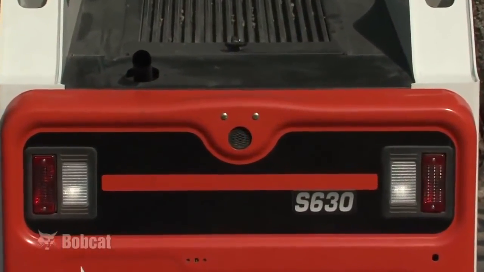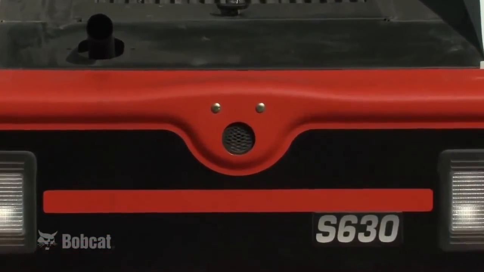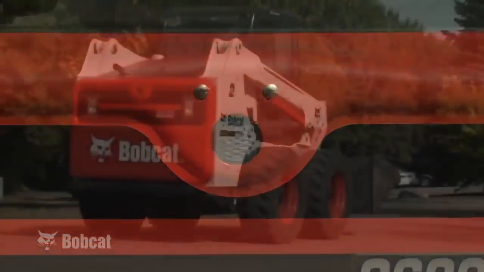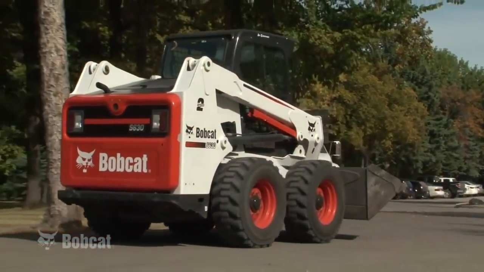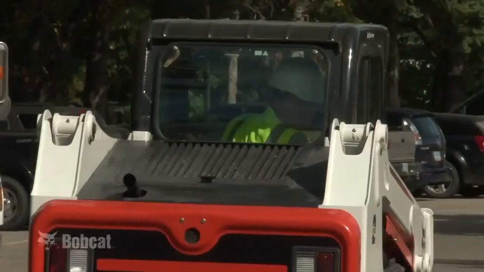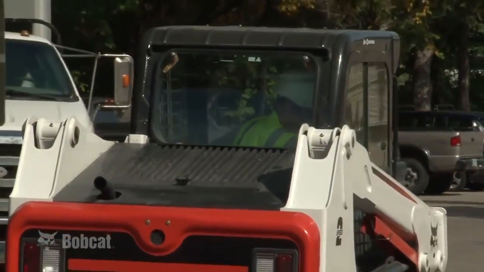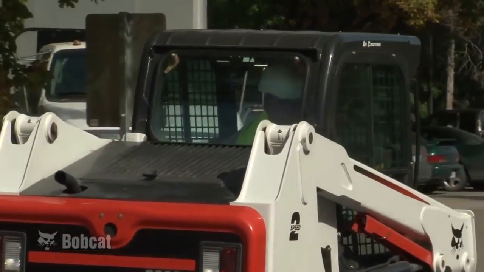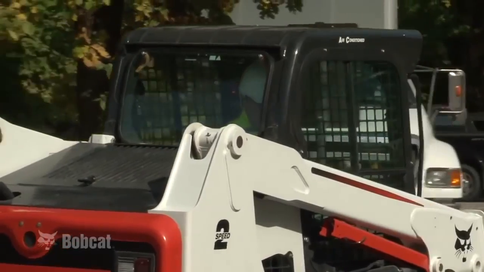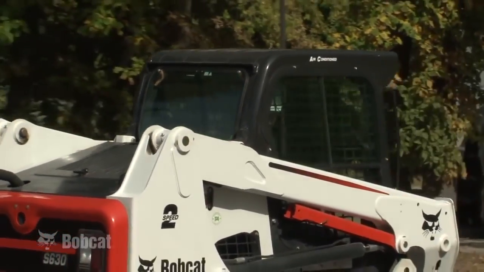If your machine is equipped with a backup alarm, it must sound when operating in reverse. A backup alarm is not a substitute for looking to the rear when operating the loader in reverse or for keeping bystanders away from the work area. The operator is responsible for safe operation.